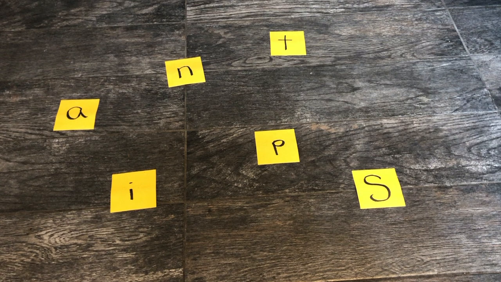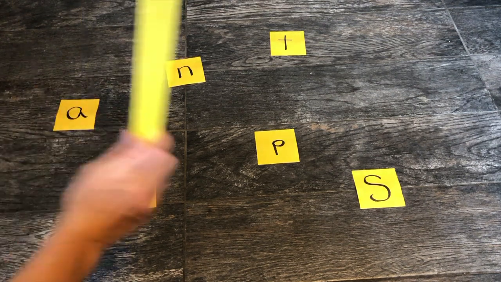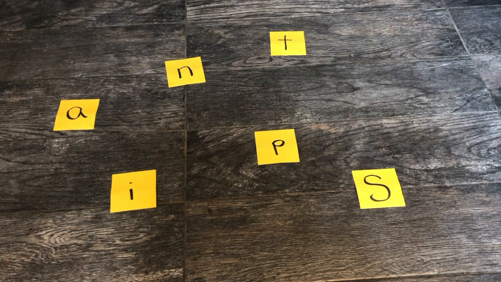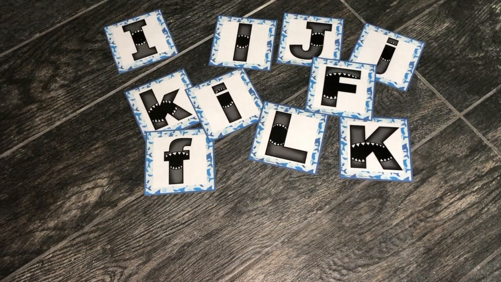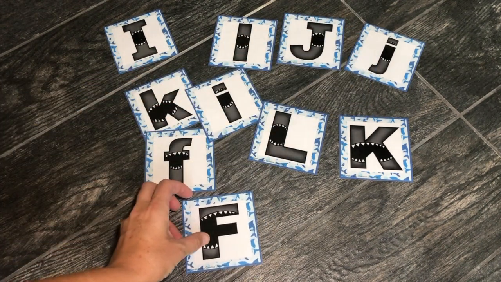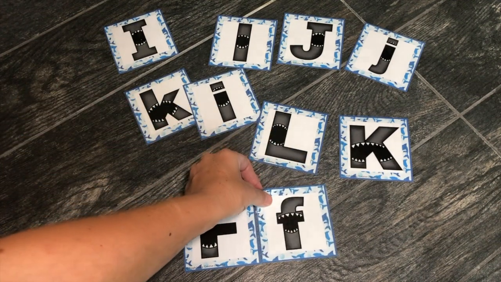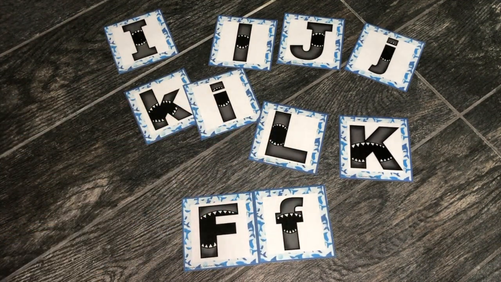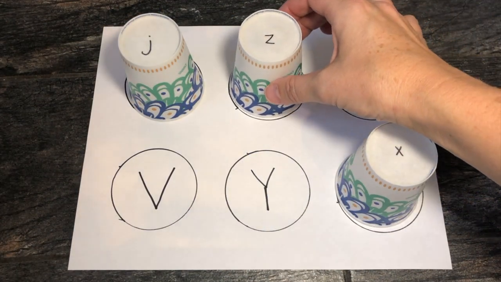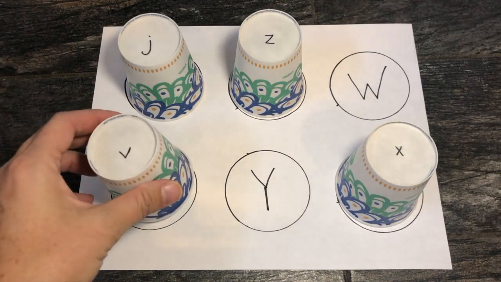I sometimes write a group of letters on sticky notes and put them on the floor. As I call out the name of a letter, children can hit them with a fly swatter or drive a toy car to them. It's good for children to start associating upper and lowercase letters together. So I print out upper and lowercase letters and do some sorting or matching. I start with just a few letters, and then we get more and more as the child learns. You can also match upper and lowercase letters with a piece of paper and some paper cups.